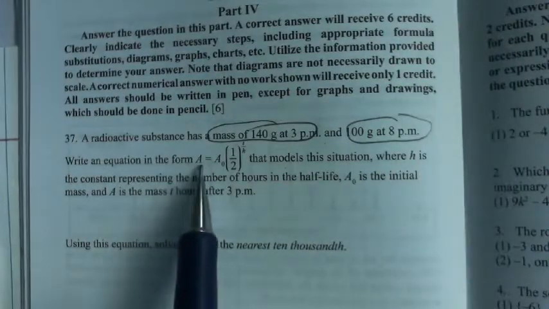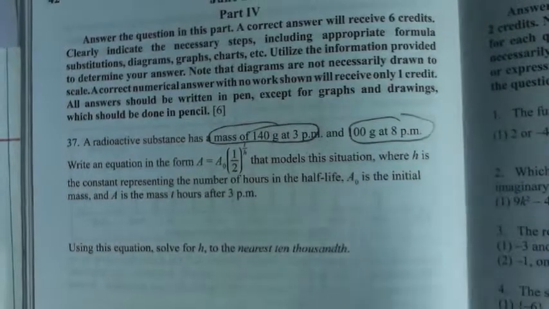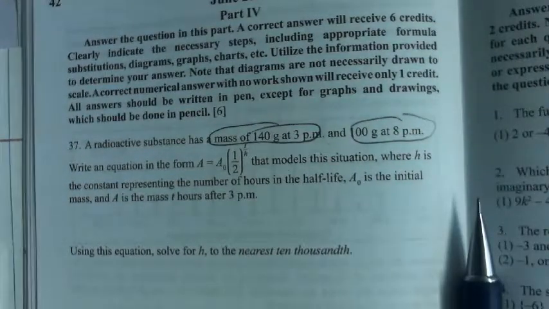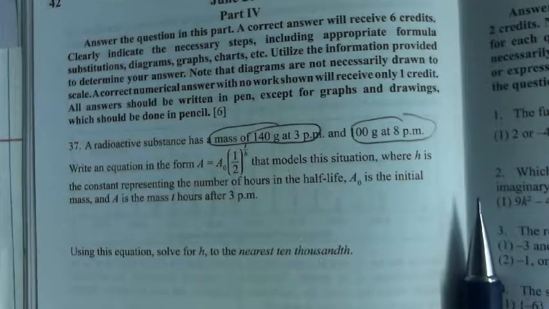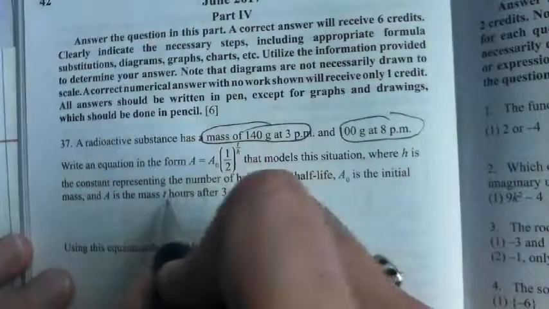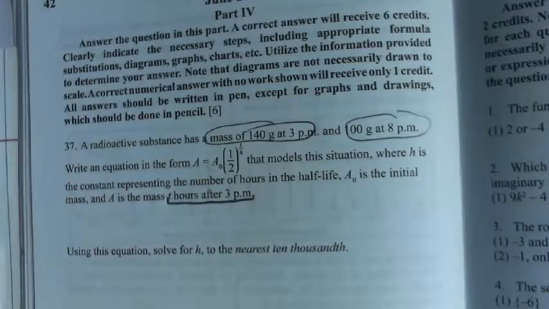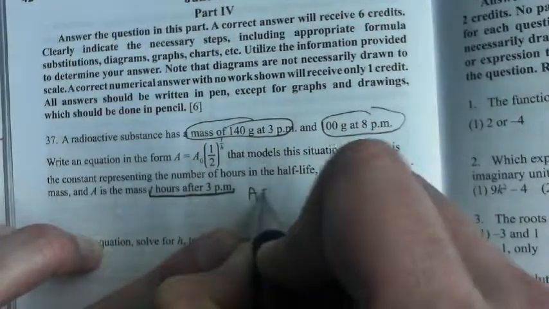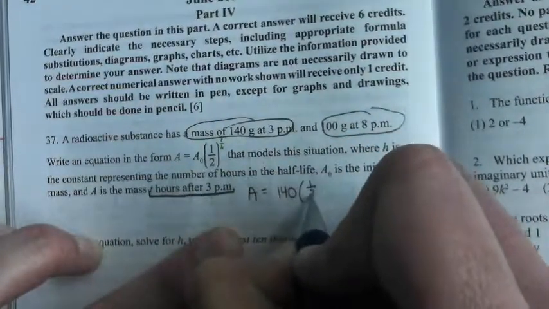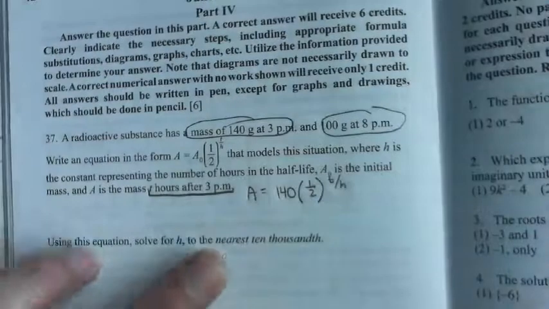Write an equation in the form of this that models this situation, where H is the constant representing the number of hours in the half-life, A sub 0 is the initial mass, and A is the mass T hours after 3 p.m. If they have defined that this is T hours after 3 p.m., what is our initial amount? What is it? 140. So far we have A equals 140 times 1/2 to the T over H.